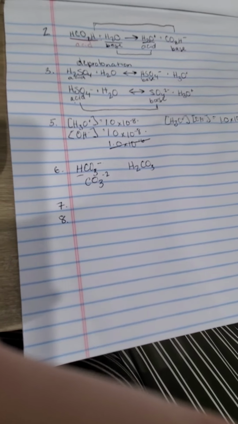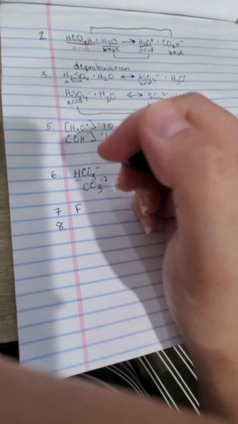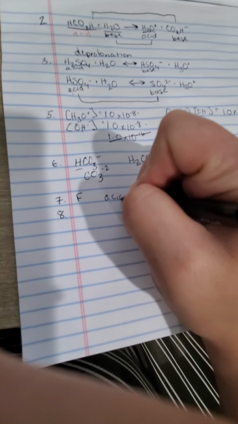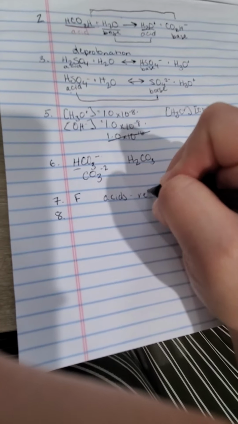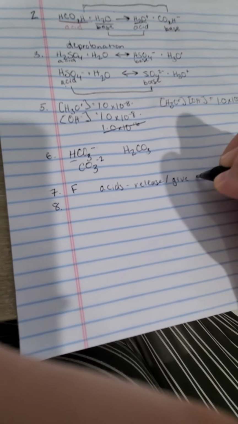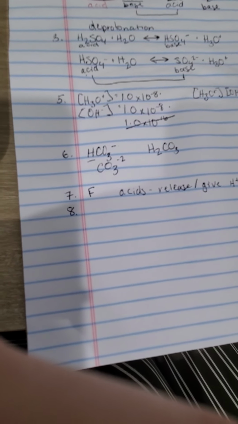For number 7, the problem says all Bronsted-Lowry acids accept protons. That is false. It is Bronsted-Lowry bases that accept protons. The acids release or give the protons. Okay? And then it's the bases that accept.